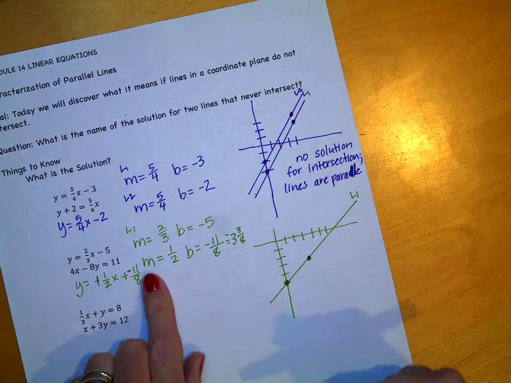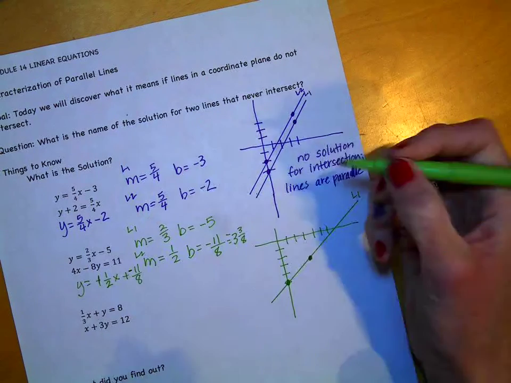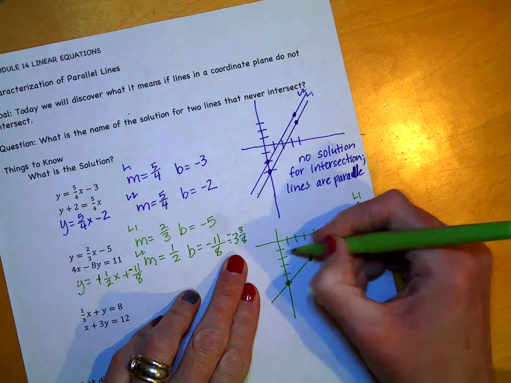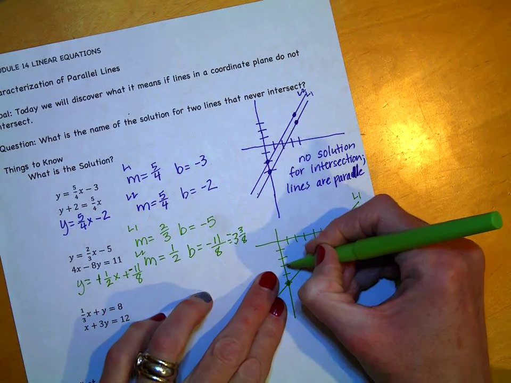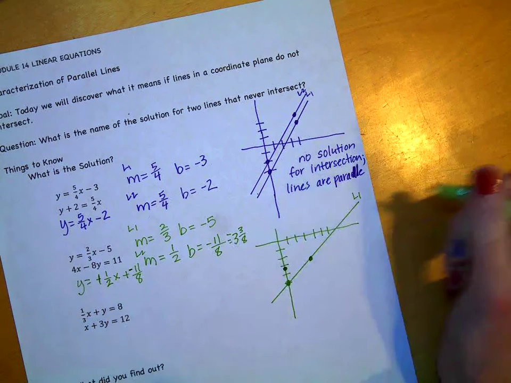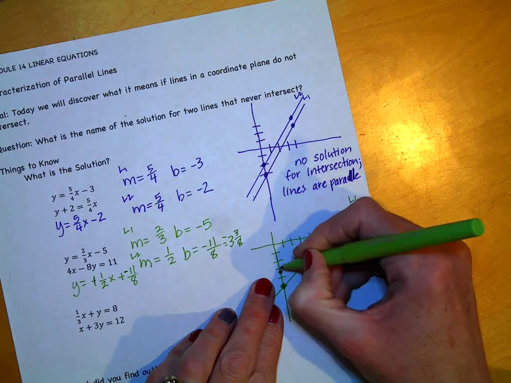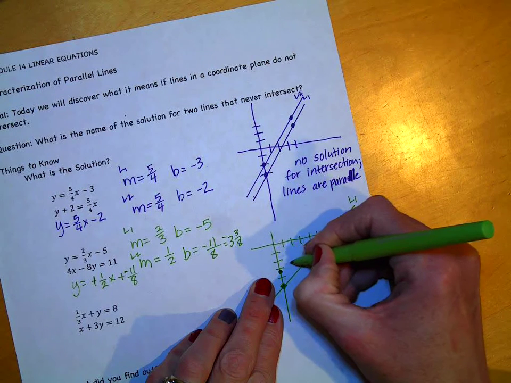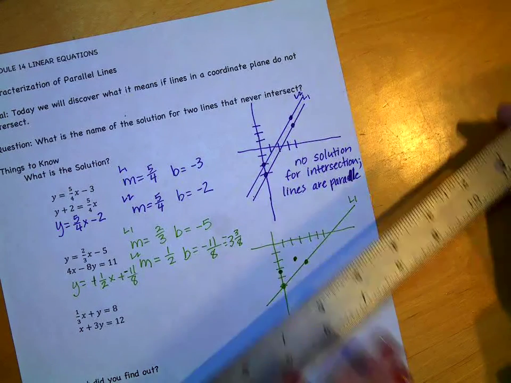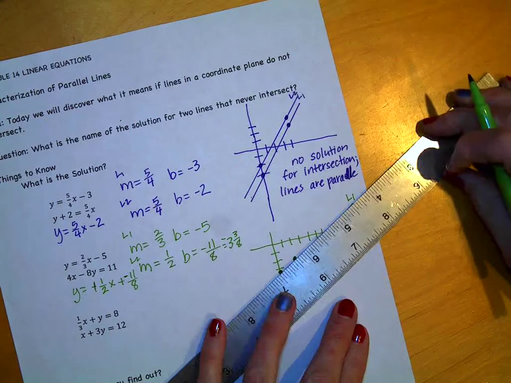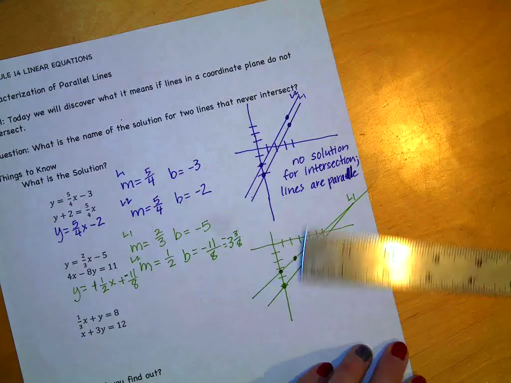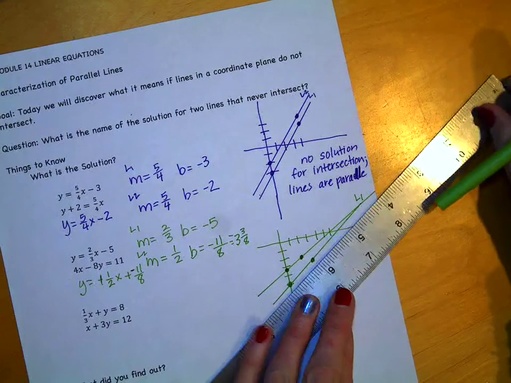Okay, and now we have to do the second line, so we'll call this one L2. It says that the y-intercept is at -1 3/8. So it would be 1, and then 3/8 is almost half, so we'd say it's about here, right? And then it says to go up 1 and over 2, so that would be about here. And on this one, you connect those 2 points, and it looks like they do intersect.